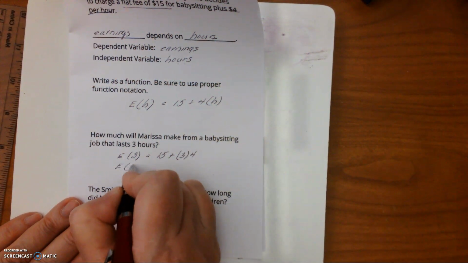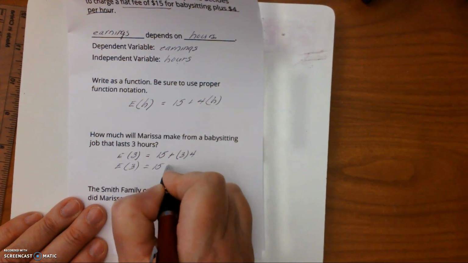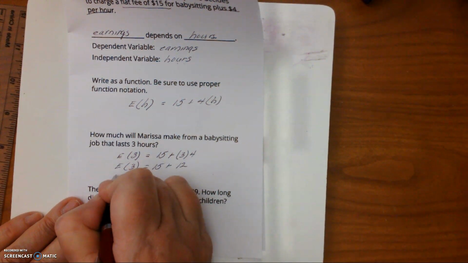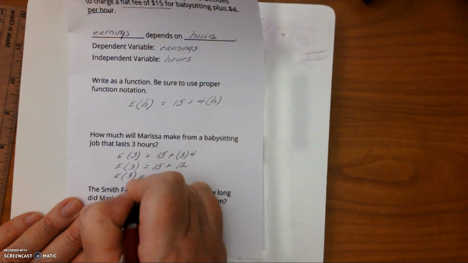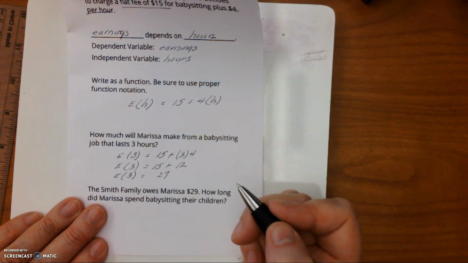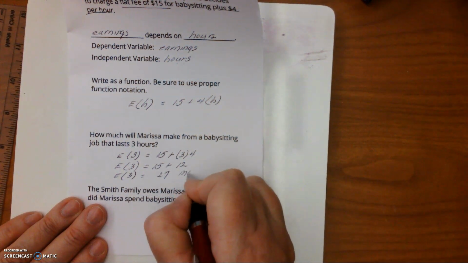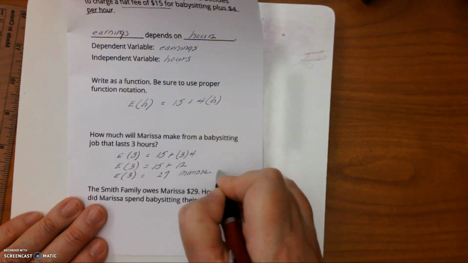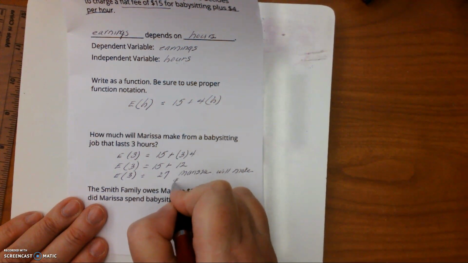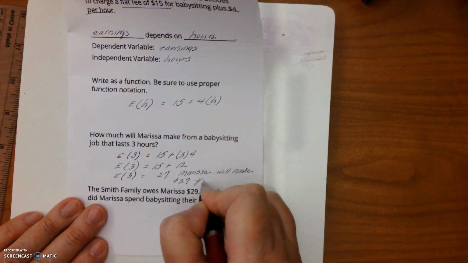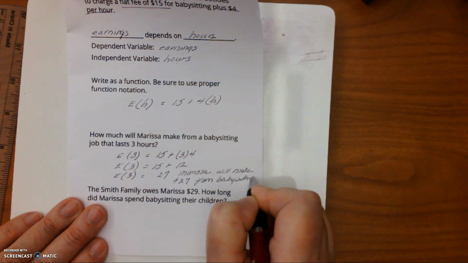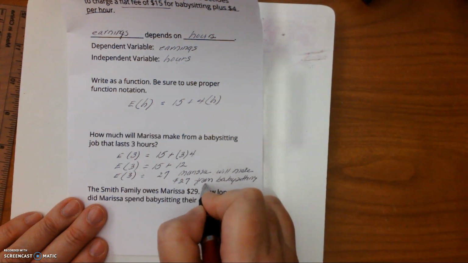Okay, so E(3) equals 15 plus 12, because 3 times 4 is 12. So E(3) is 27 because 15 plus 12. So that means Marissa will make $27 from babysitting 3 hours.